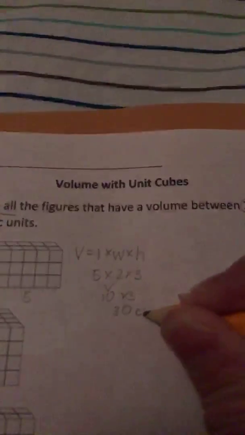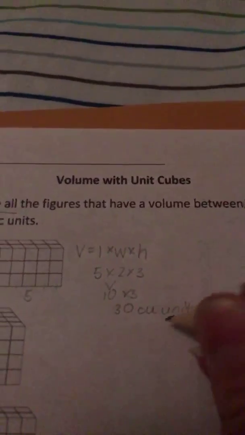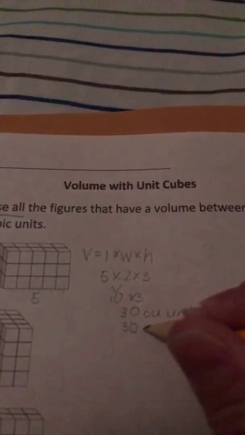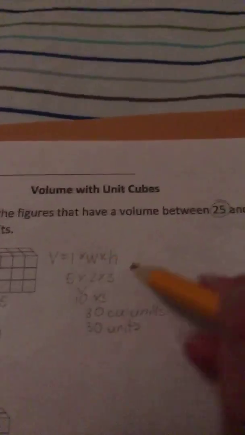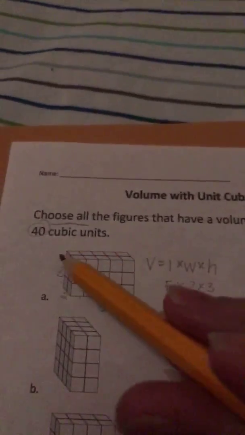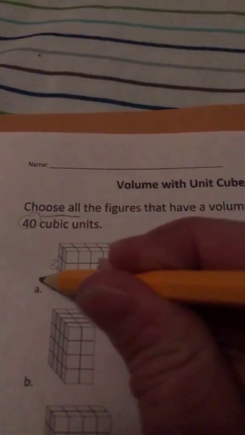cubic units, or 30 units cubed. We kind of talked about that a little bit with yesterday's. Either one works. Units cubed. But the purpose of this, is it between 25 and 40? And that is yes, 30 is between 25 and 40, so A works.